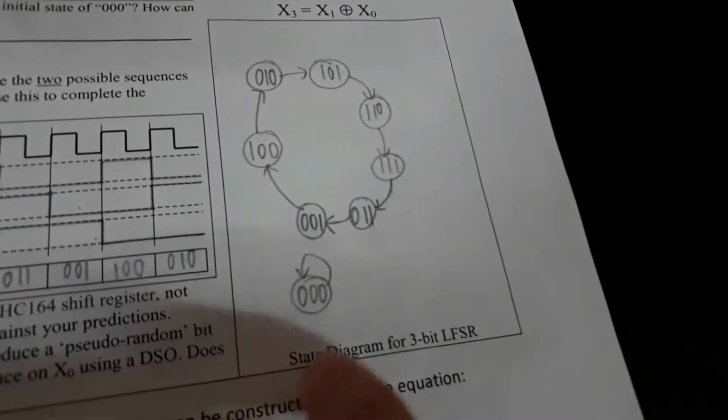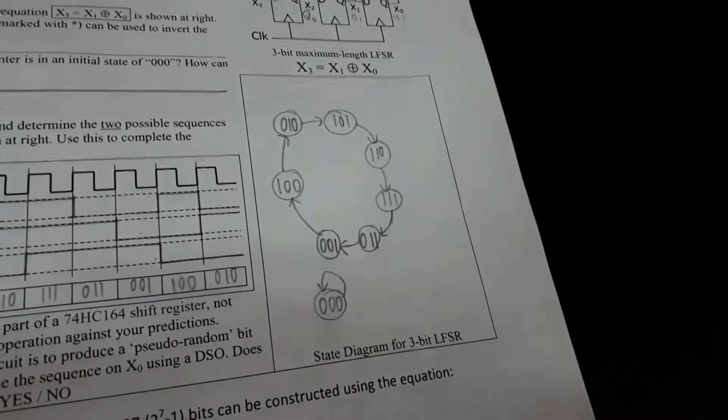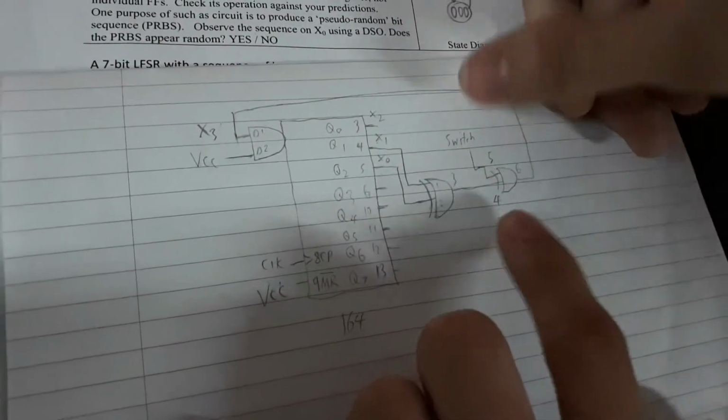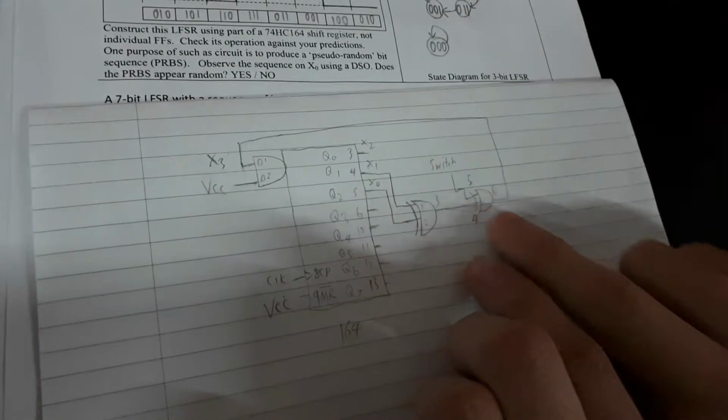Yes. 0 0 0, it will always be infinity until you change the state. And then how do we do it? So what I do is this one is 0. So the switch, toggle. Yeah, this is toggle. So I press 1, it will send one signal to here and to here. So it will start the system. 1 0 0, it will go infinity.